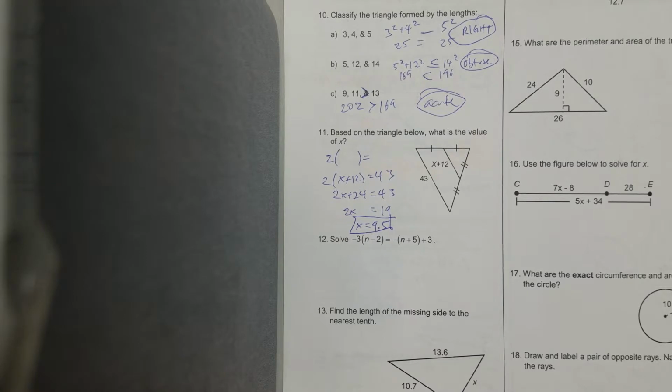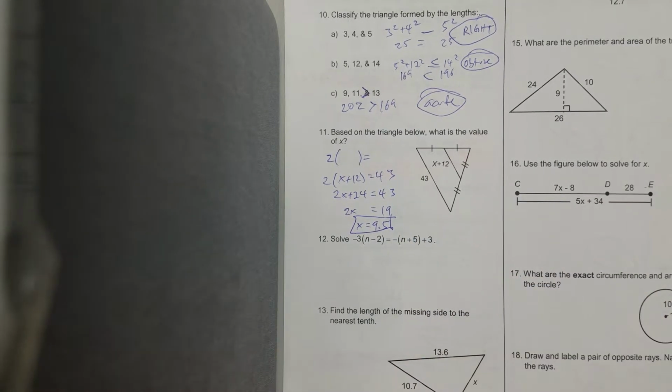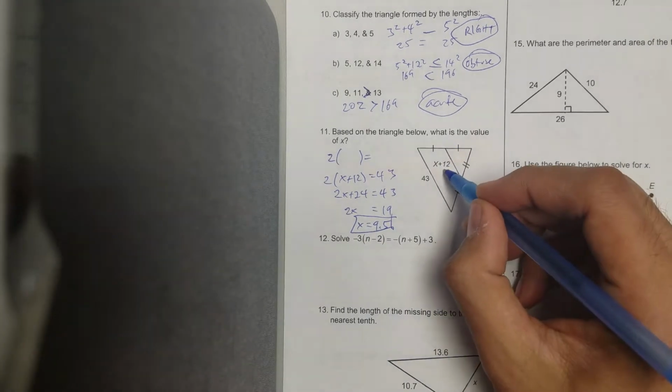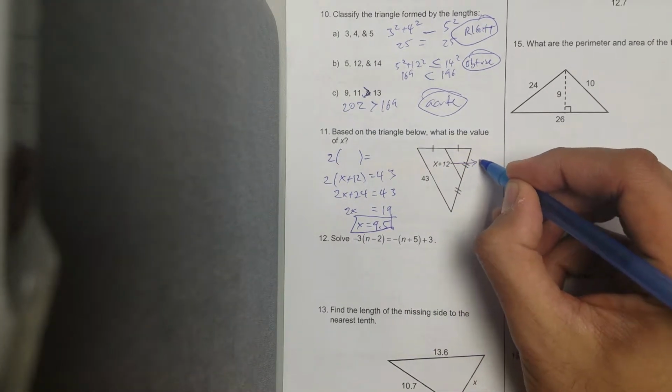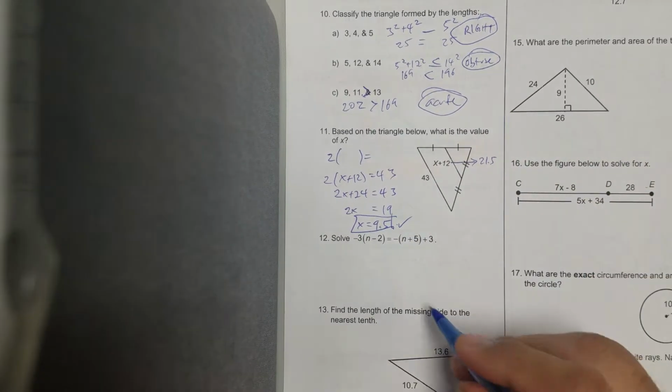Something's not right here. 9.5 plus 12. Wait, yeah, that's right, because 9.5 plus 12 is 21.5, which is half of 43. So that's good. Checks out.